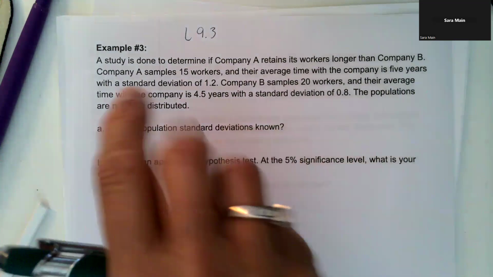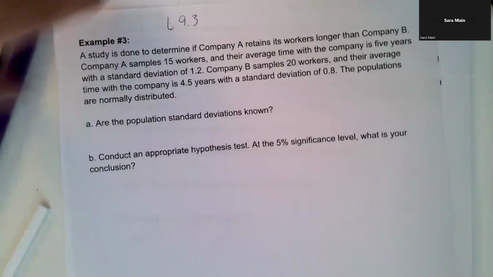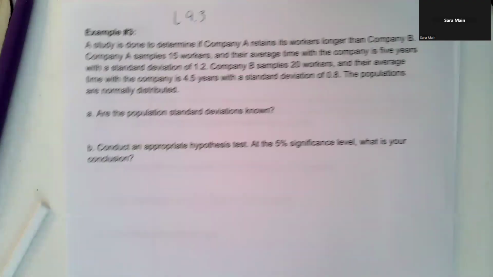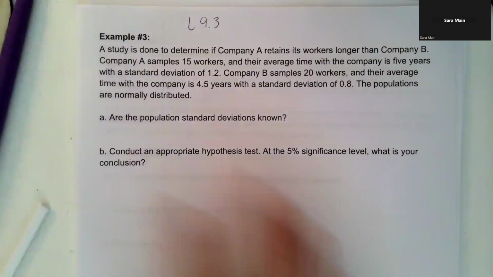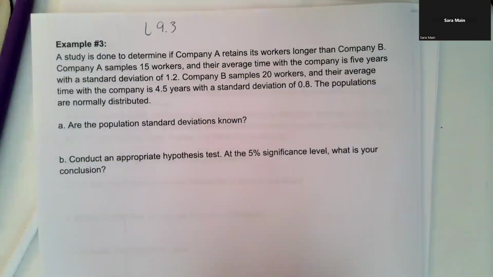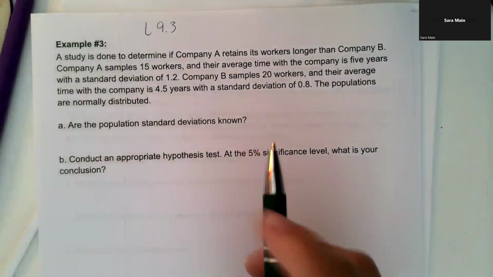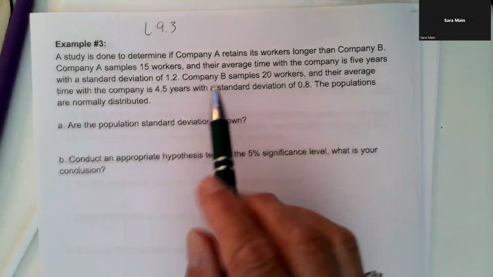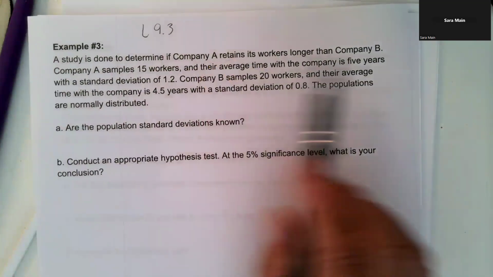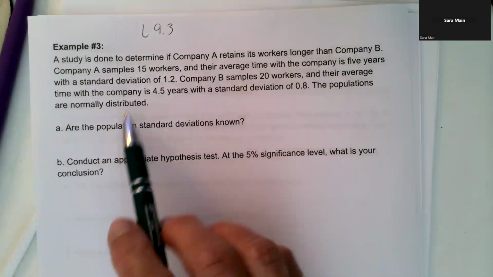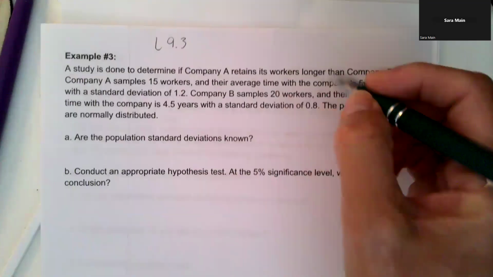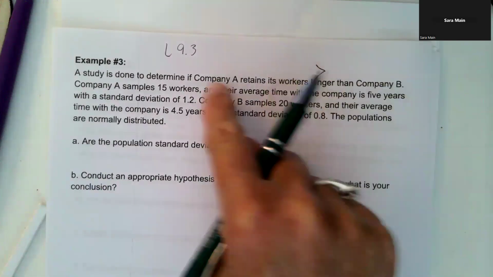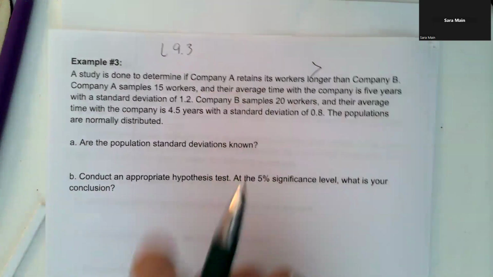So you've already seen 3 and 4 done in the video, possibly using the Desmos program. So we're going to verify that those are calculated correctly. So we have two companies, A and B, and we wanted to compare them because it says that we think that company A retains their workers longer. So that would be a larger number for A.